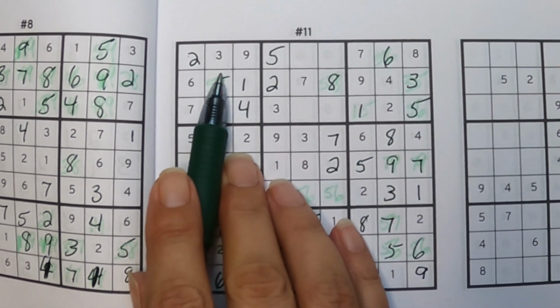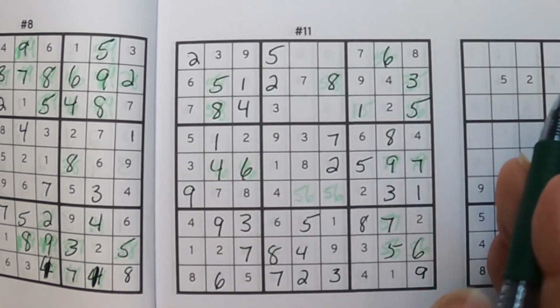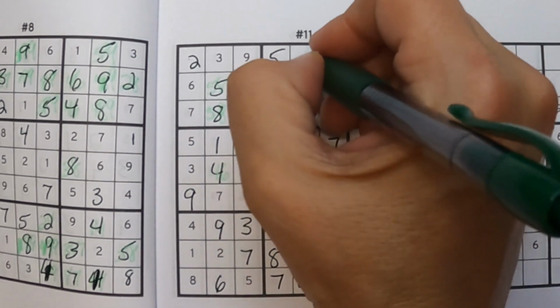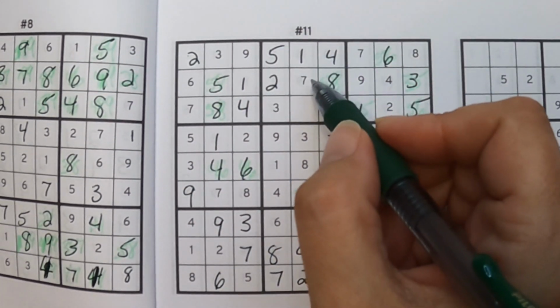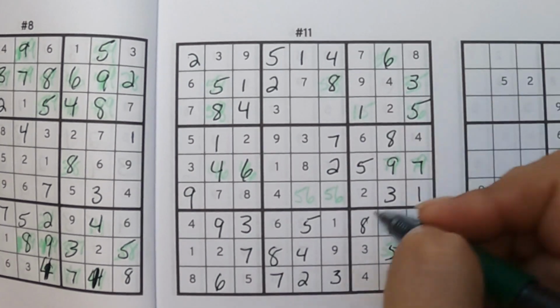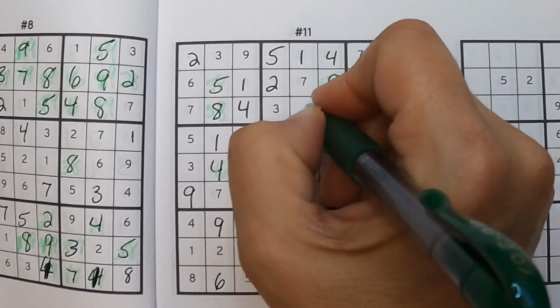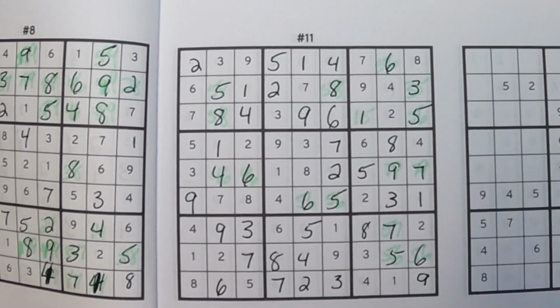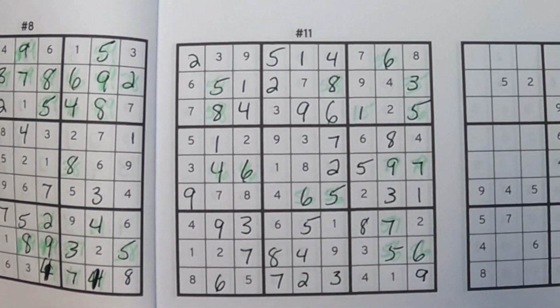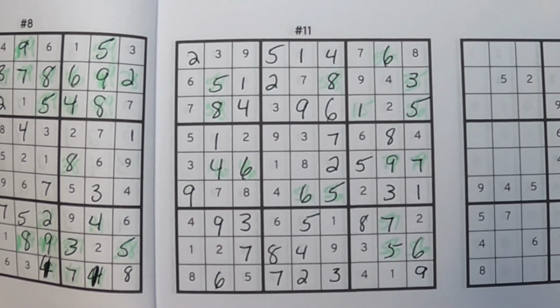For this row now, we're missing 1 and 4. We've got a 4 here, so 1, 4. For this box now, we're missing 6 and 9. We've got a 9 here, so 6, 9. 6 makes this our 5 and 6. And there we have it for today's puzzle.